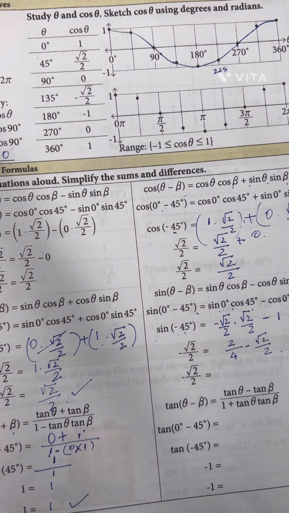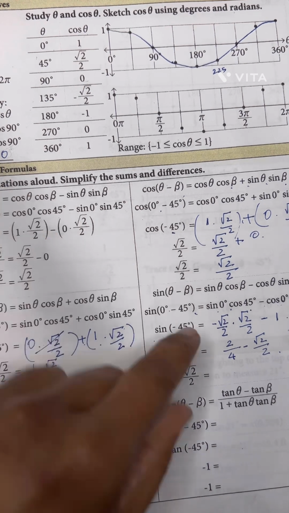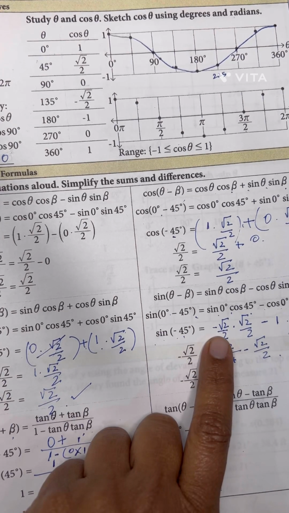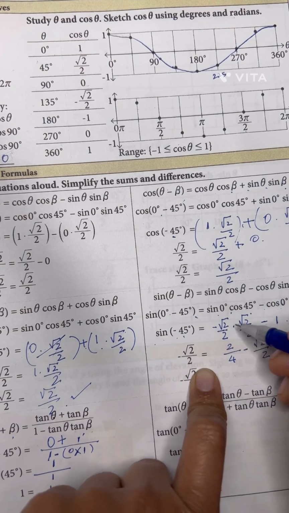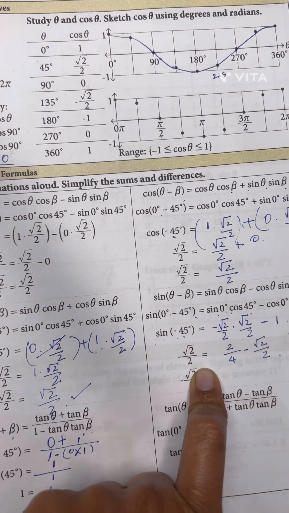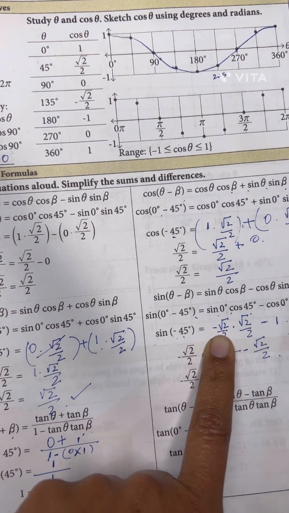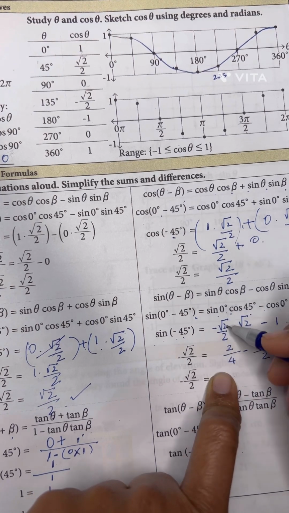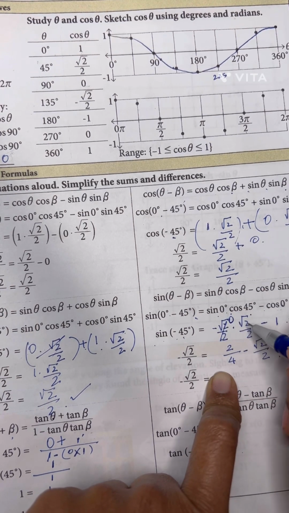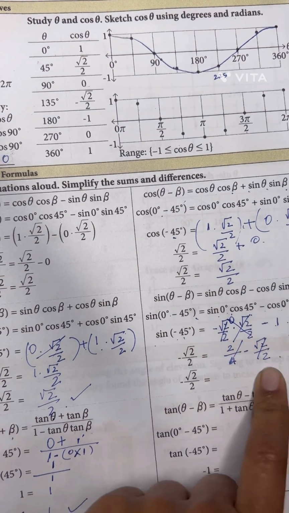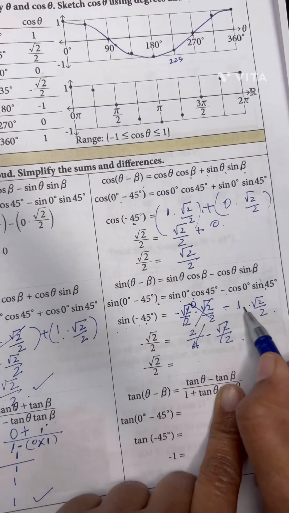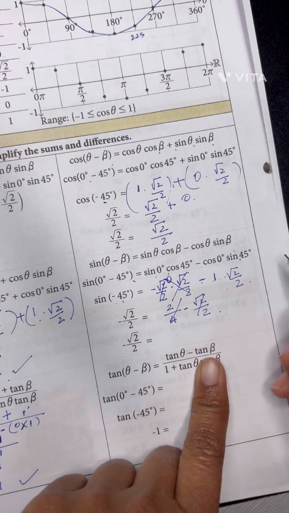Oh, I don't know why I looked for sine 45. This is sine 0, right? I've been looking for sine 45 here. My bad. All right, so sine 0 here is 0. Sorry. So this entire term becomes 0, and then I have negative 1 times square root of 2 over 2.